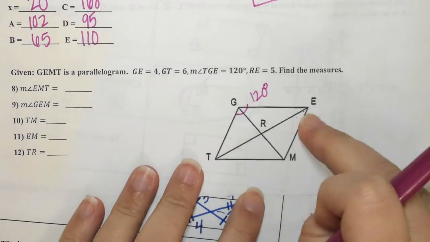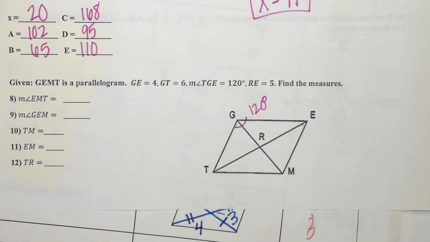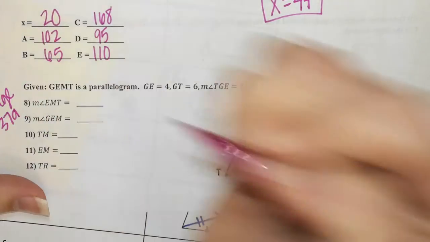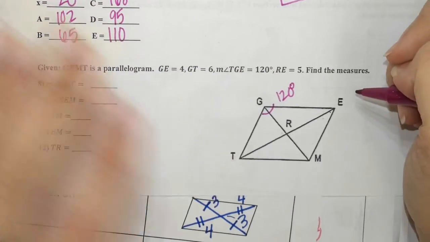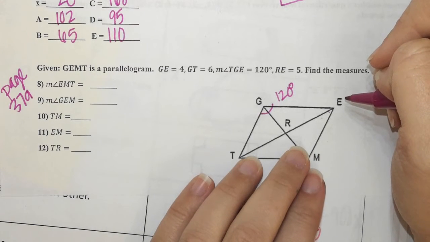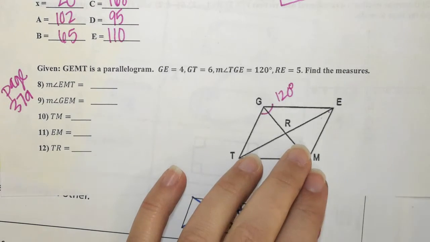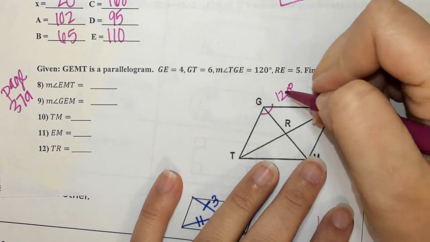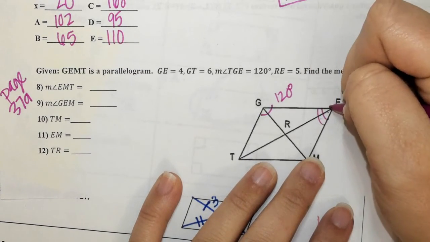They add up to 180. Good. This is page 37A. You would do 180 minus 120, and this angle would be 60.